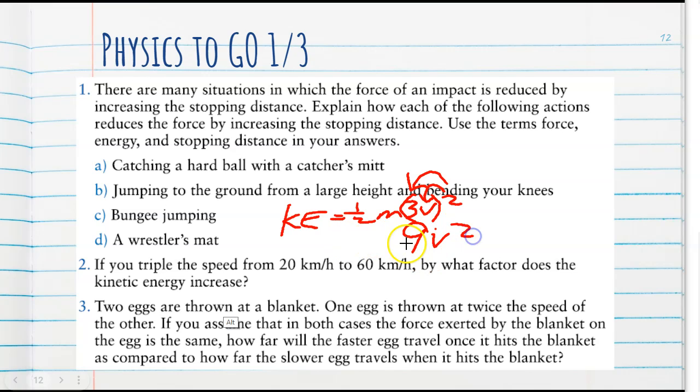times your velocity squared, which means your kinetic energy has now increased, because this is an equal sign. Whatever we do to the right, we have to keep to the left. 9 times the amount of kinetic energy. So 9 times.